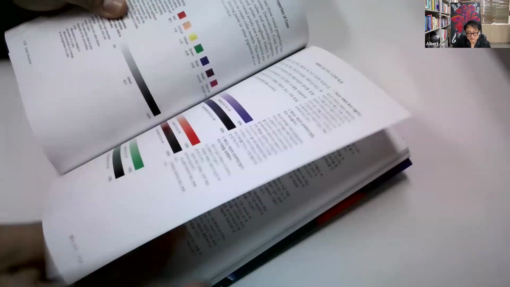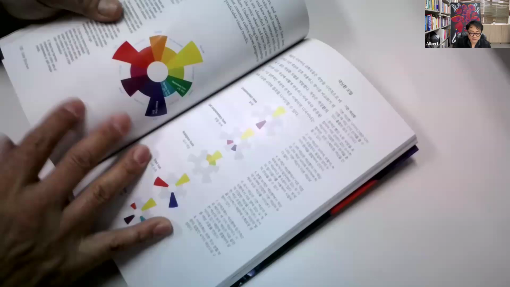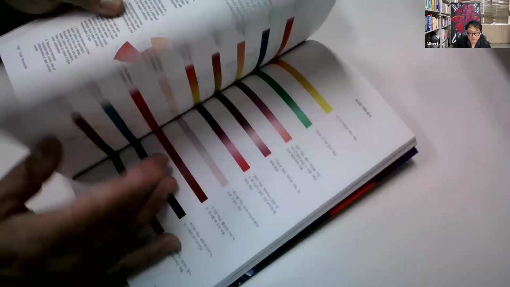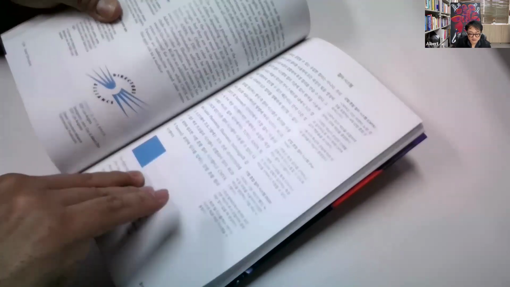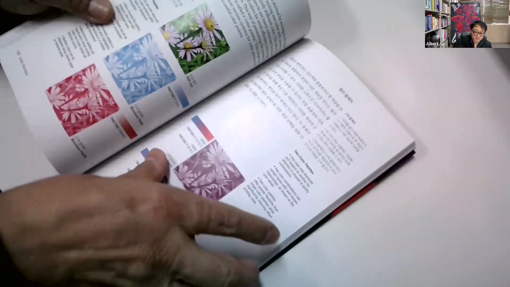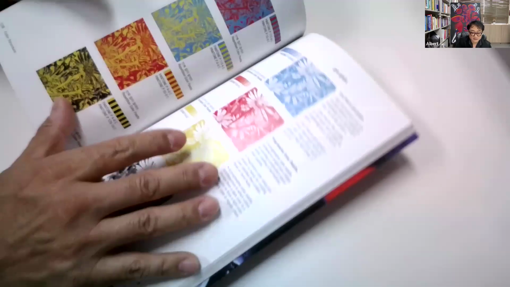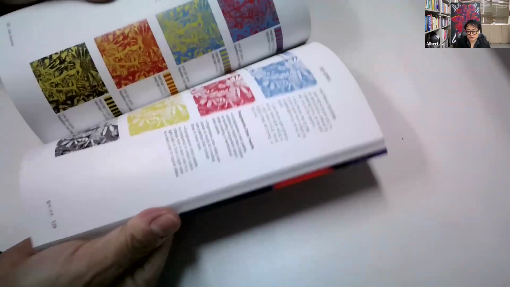So the three visual properties of color are explained here: color wheel, and the color variations, color system, color palette. Different ways to do color palette.